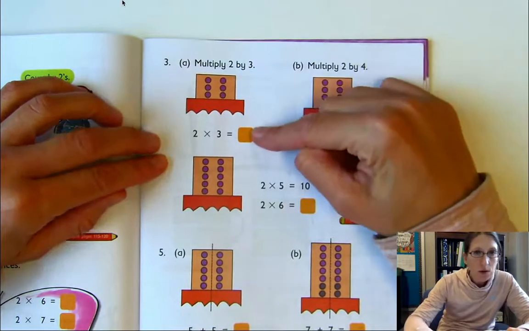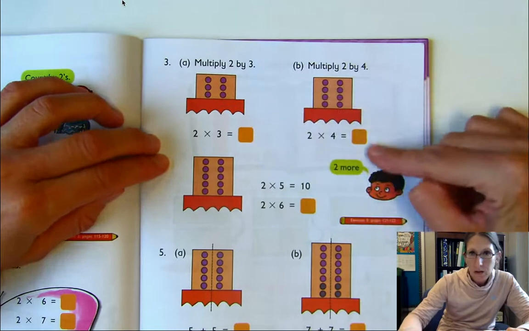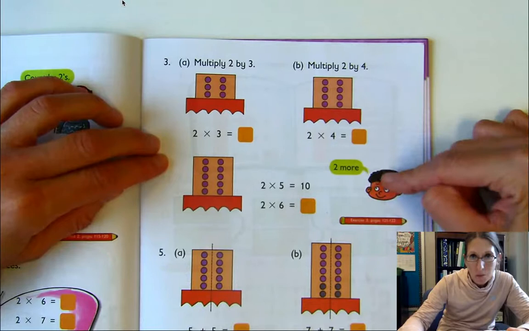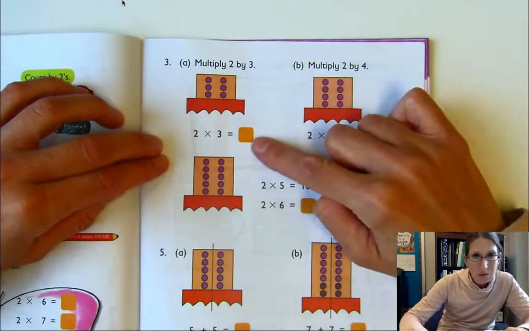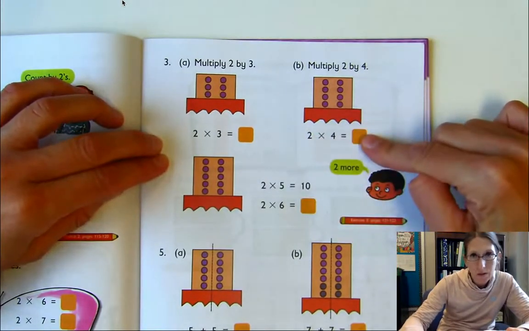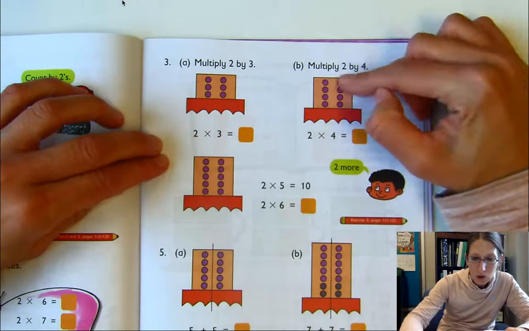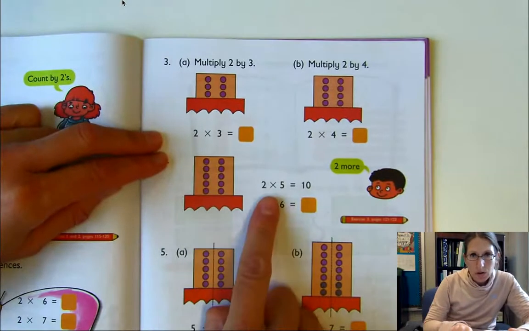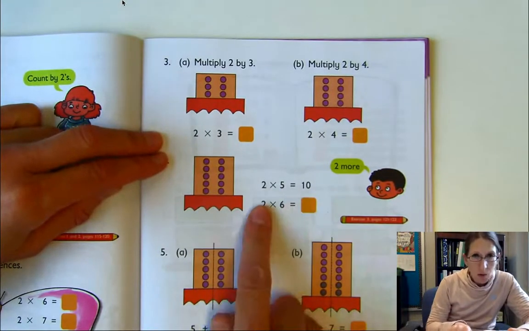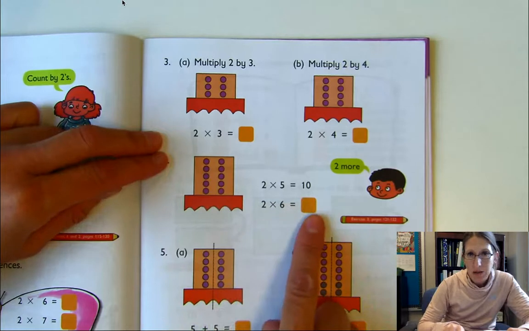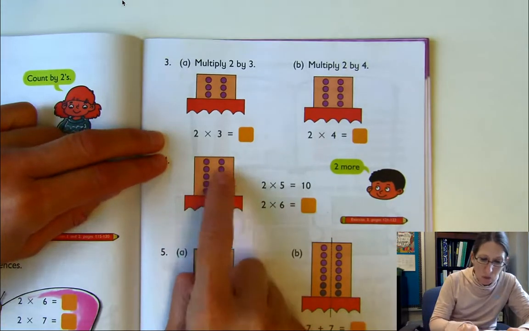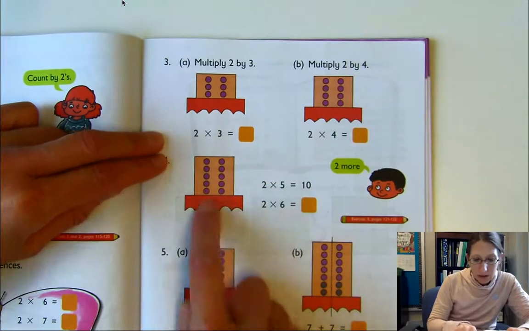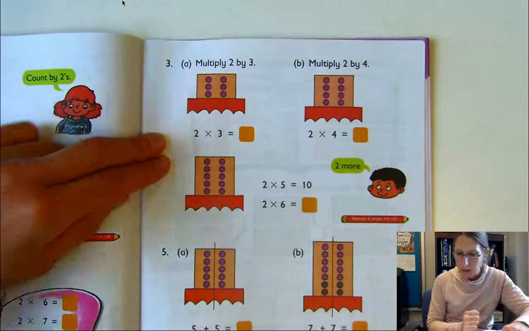And if we know 2 times 3 is 6, then we can figure out the next one, because the next one is going to be 2 more than that. So if 2 times 3 is 6, 2 times 4 is 8. Very nice. And again, 2, 4, 6, 8. If we know 2 times 5 is 10, we can figure out 2 times 6 because it's just going to be 2 more. 2, 4, 6, 8, 10. If we know this is 2 times 5, then we know 2 times 6 is going to be 2 more than that, which would be 12.